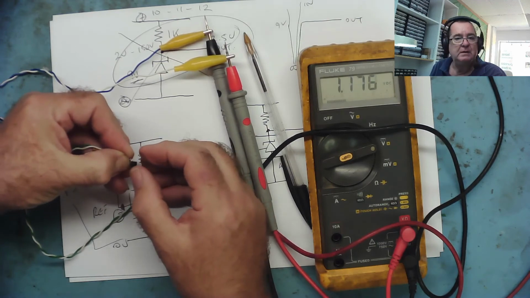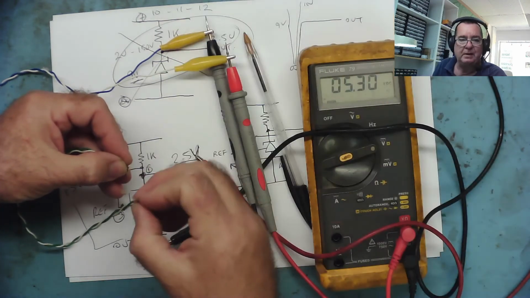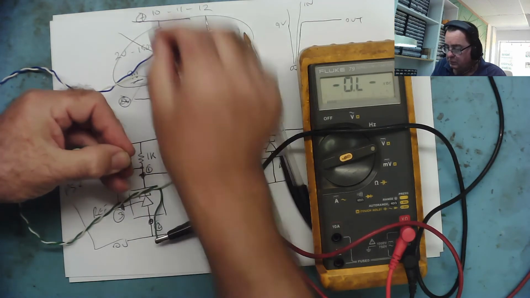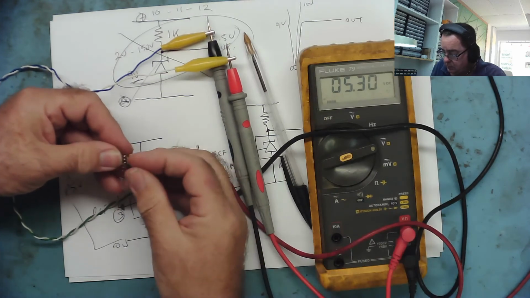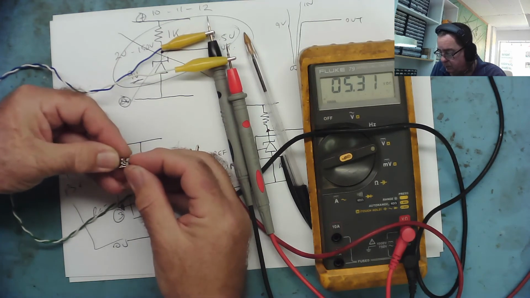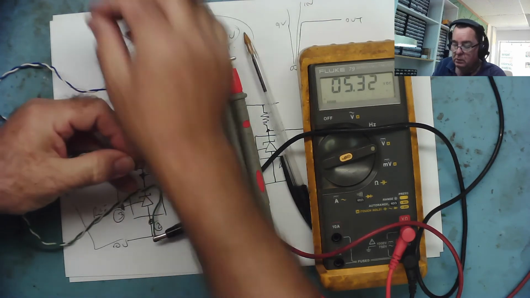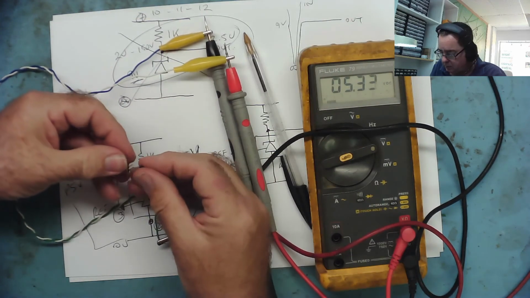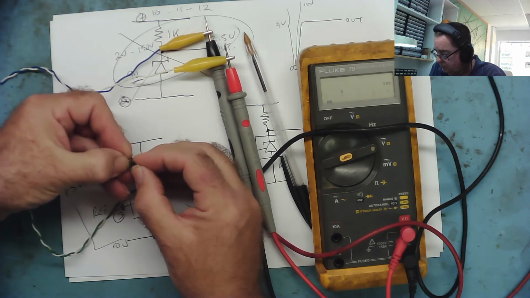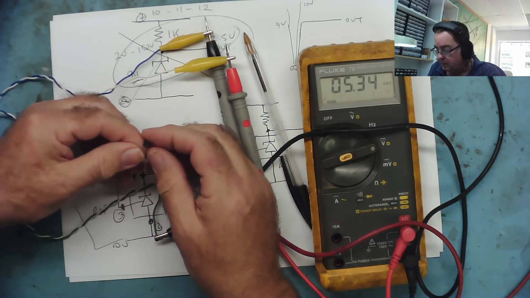Now that one's reading different. That's reading 1.19. That looks like a bad one. So look at the other ones we have. Yeah, that's a good one. That's a good one. So what's this one doing? Why is this one reading different to all the others? 1.16. So that looks like a bad one.